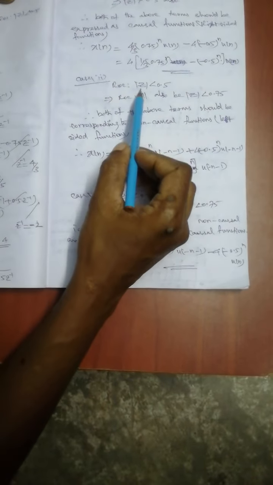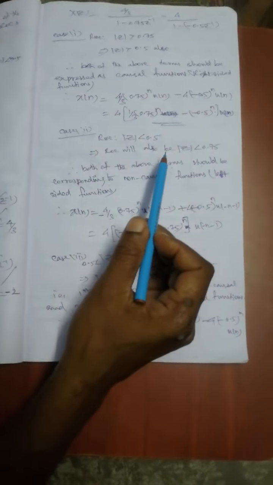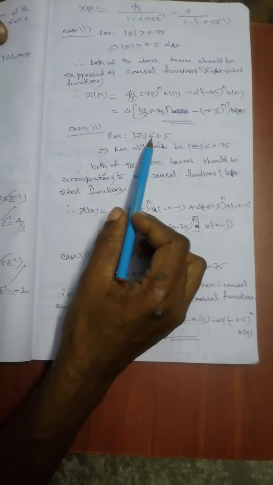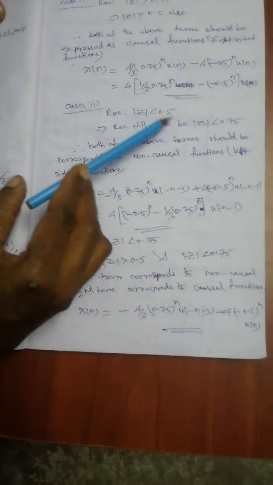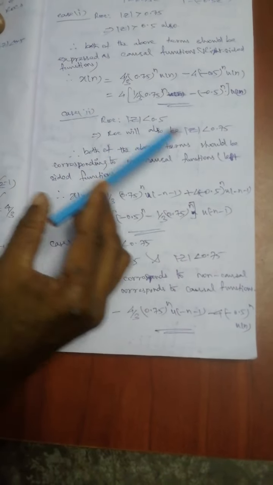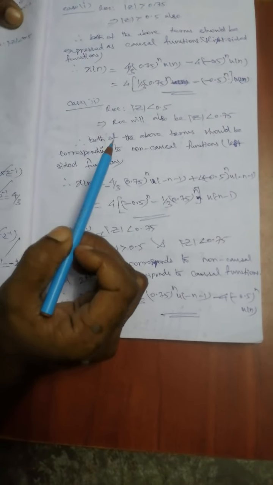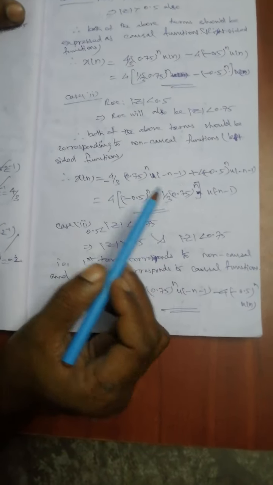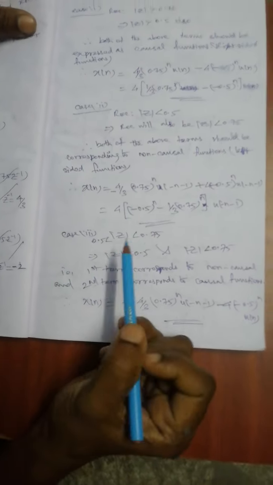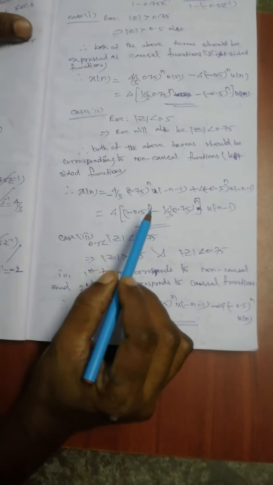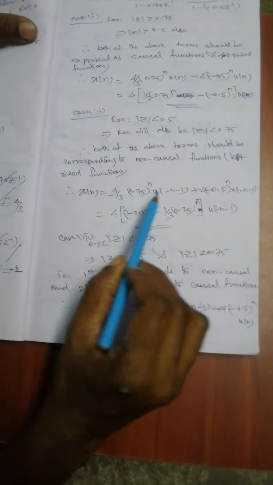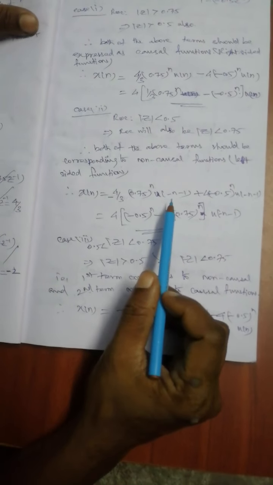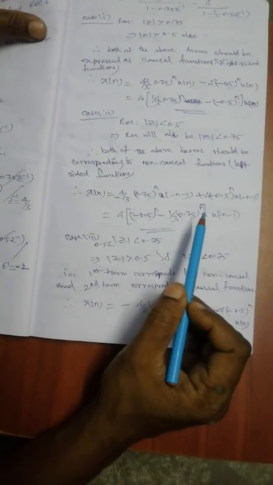In case 2, mod z is given as less than 0.5. So it is already less than 0.5, and obviously it will be less than 0.75 also. Since the interior of circles acts as ROC, we have to express both terms as left-sided functions. For that, we know minus of a power n u of minus n minus 1 has the same z transform as a power n u of n.